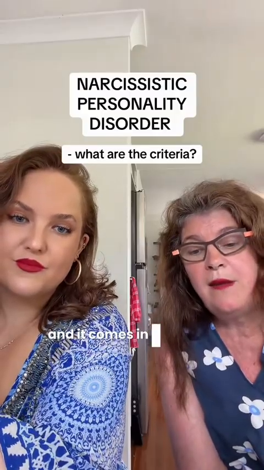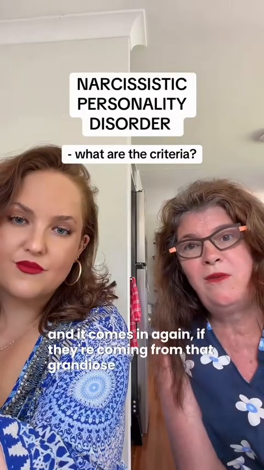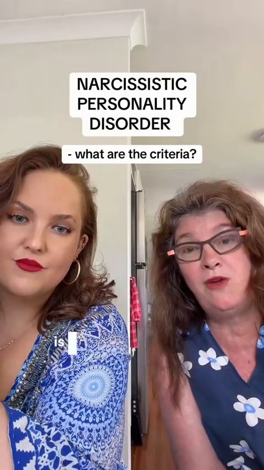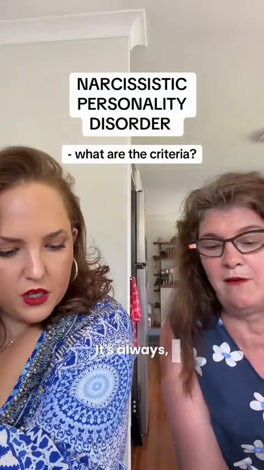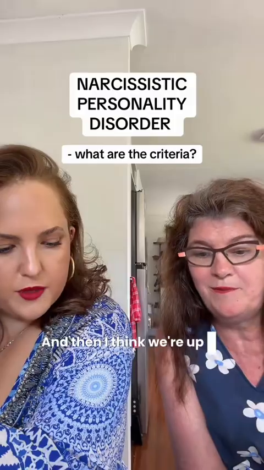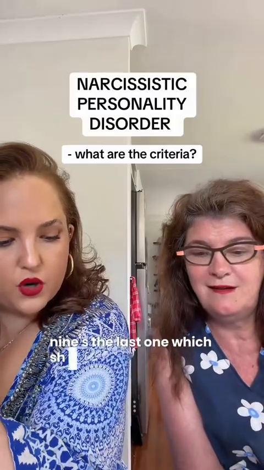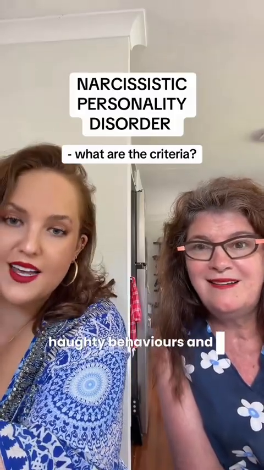And it comes in, again, if they're coming from that grandiose position, the only way they can maintain that is using other people to support that position. It always has an exploitative aspect. And then I think we're up to 9. 9's the last one, which shows arrogant, haughty behaviours and attitudes.